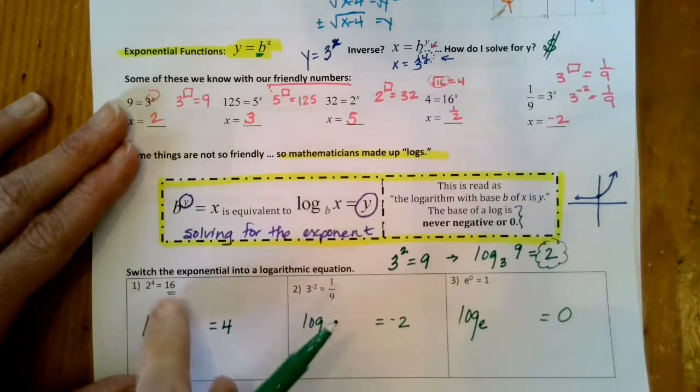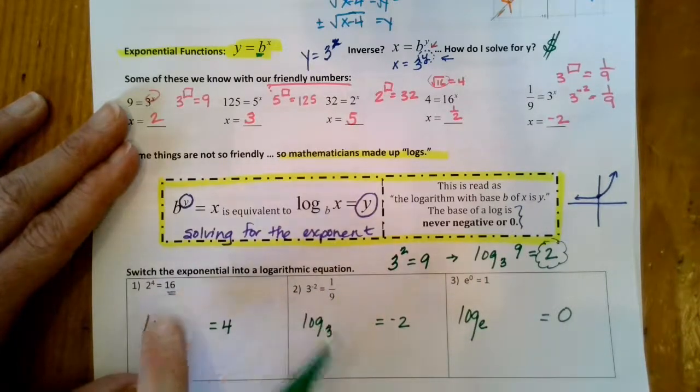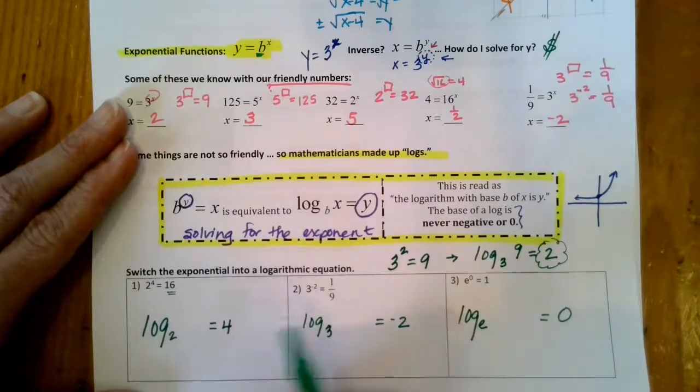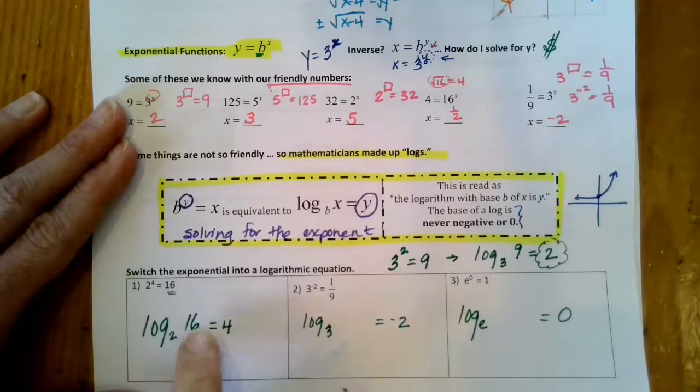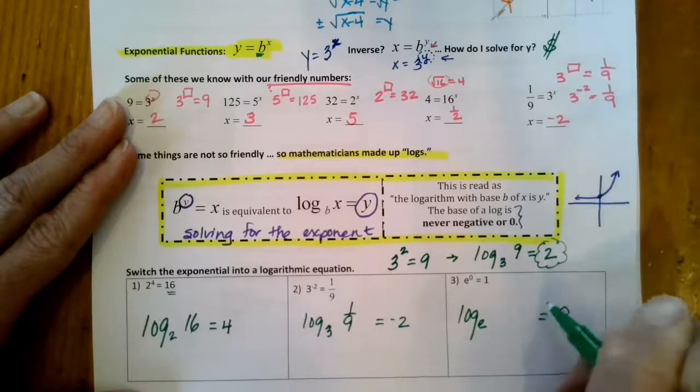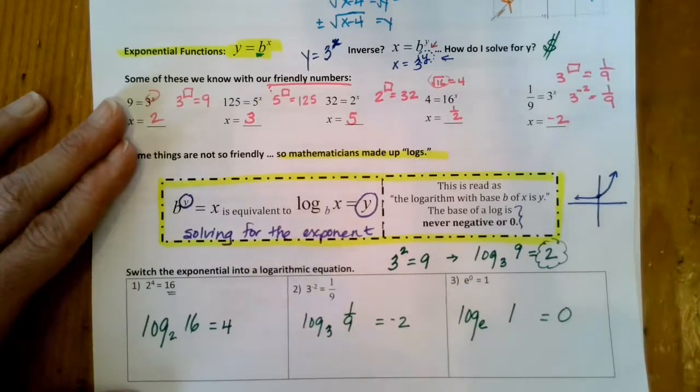This value is what this whole story gave you. So if I had this base to some mysterious exponent, what value do I get? I got 16 as an output, I got 1/9 as an output, and I got 1 as an output.